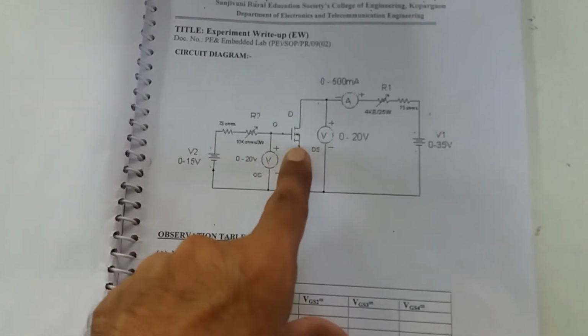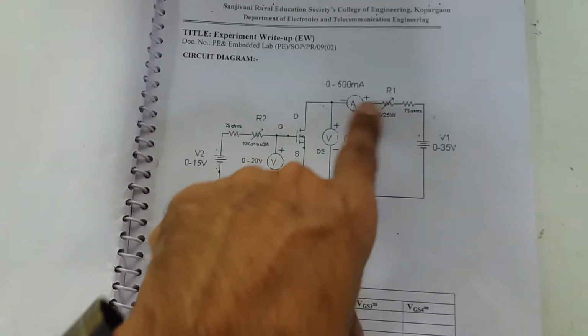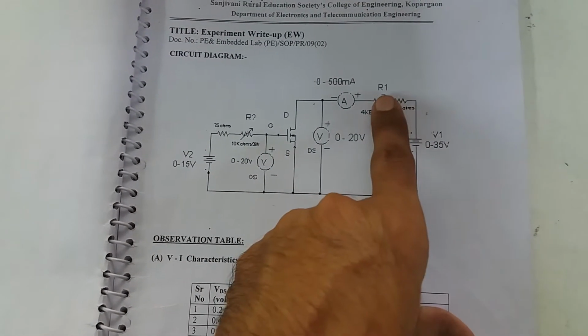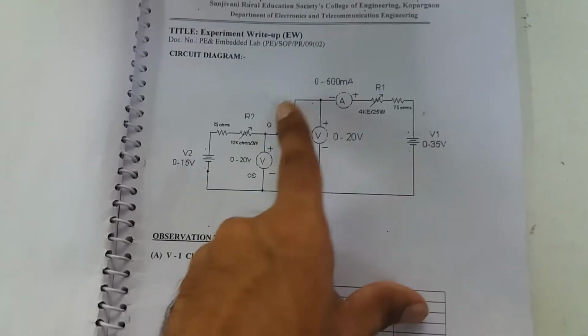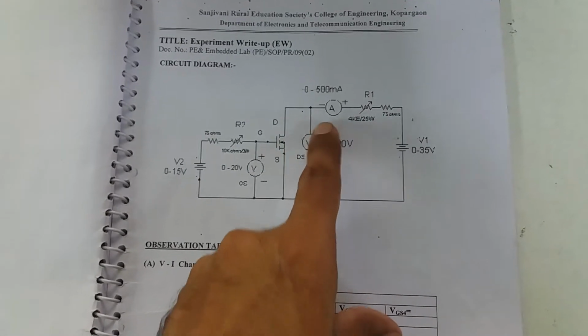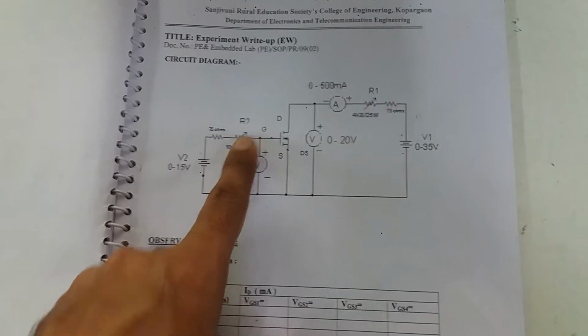Once the MOSFET switch is on, the ID current will start to flow. Here you will vary either the source or the resistance value, to note down the ID current, called the drain current, versus the VDS, the drain to source voltage, which you will measure. So this is about the characteristics. Set VGS as a constant.